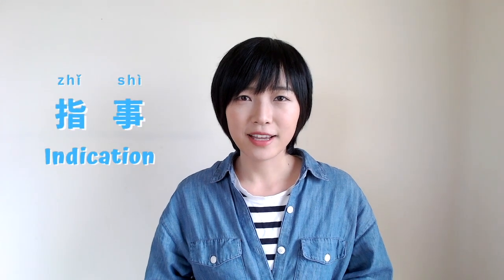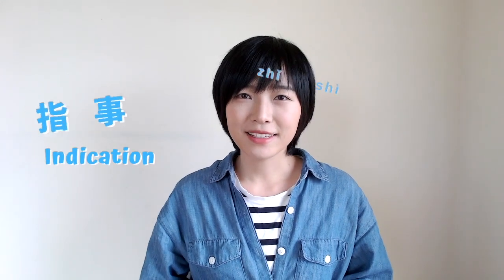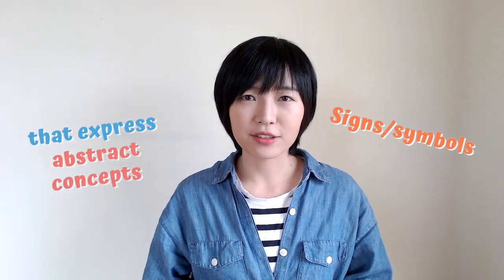The second type, ideograms, known as 指示, indication in Chinese. Ideograms are signs or symbols that express an abstract concept. For example, dots and strokes added to a horizontal line, like 上 and 下, to represent direction up and down.